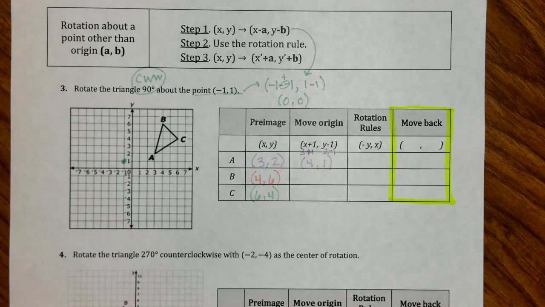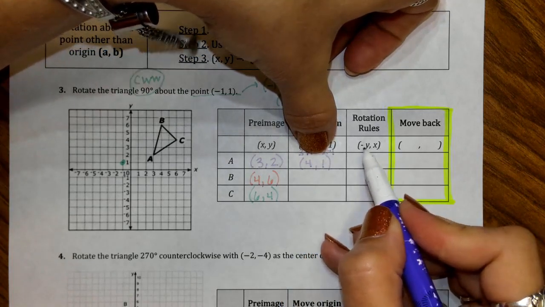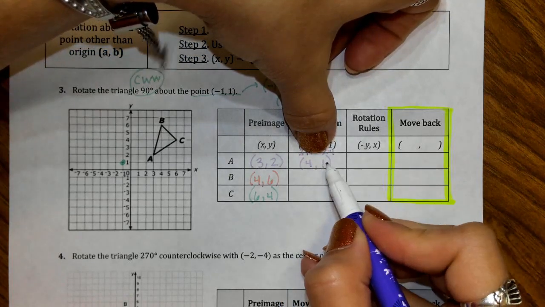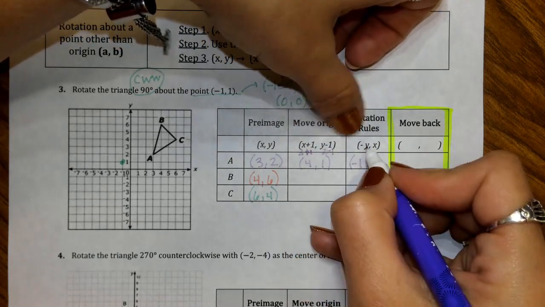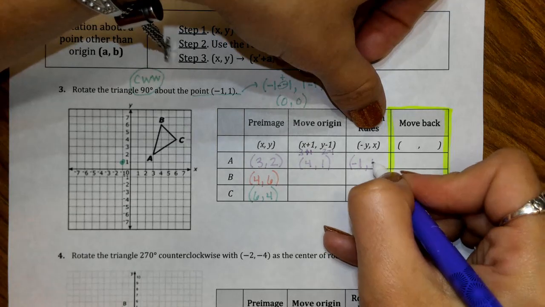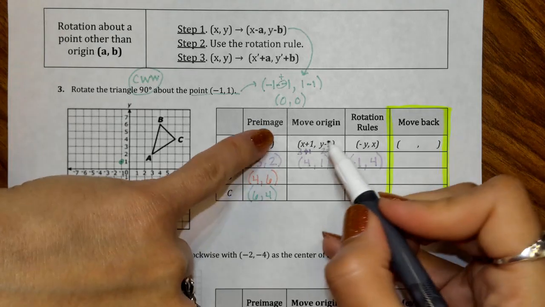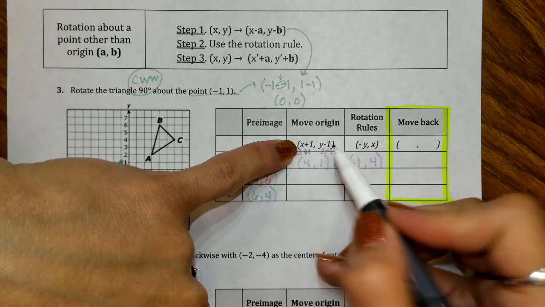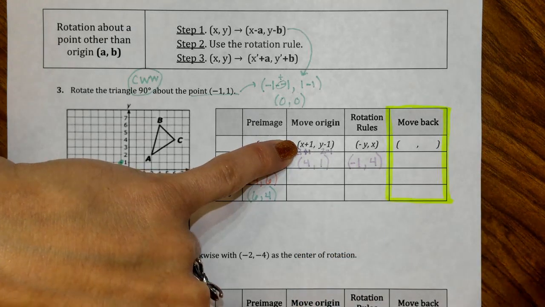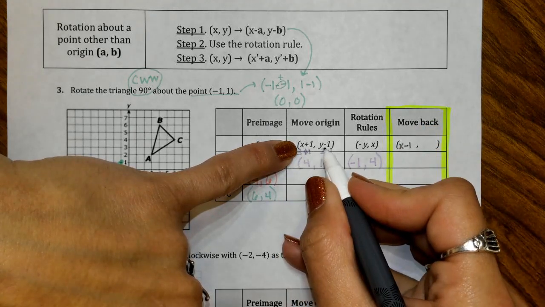We're going to go ahead and apply our rule now. So we're going to take this 4, 1, and we're going to switch places. The 1 that's in the y spot is going to become the opposite, a negative. So we have -1, and the 4, the x just moves over, switches it. Now we need to move it back. What we need to remember with moving it back is we now have to do the opposite. Okay? So whatever we did in step 1, the x plus 1 and y minus 1, we need to do the opposite. So now we're going to do x minus 1, y plus 1.